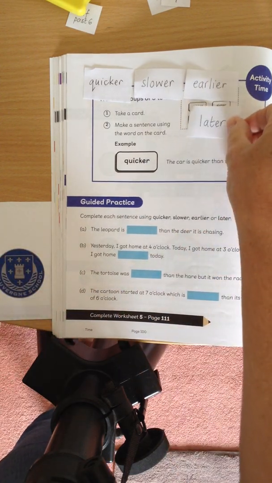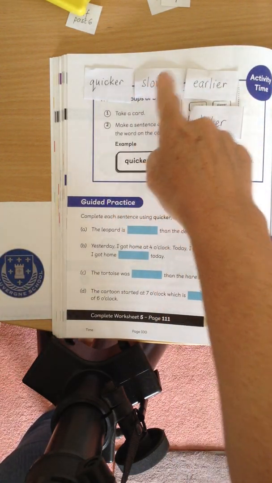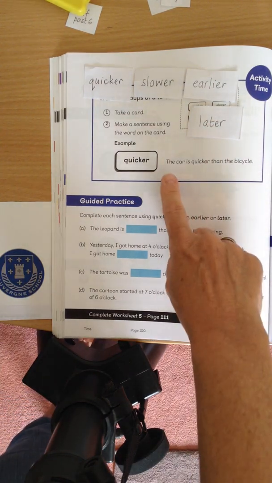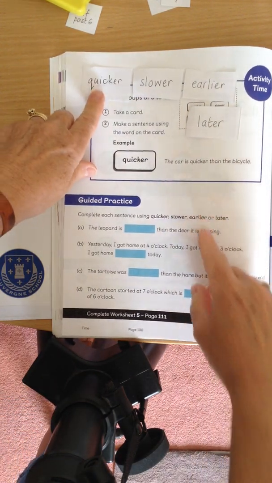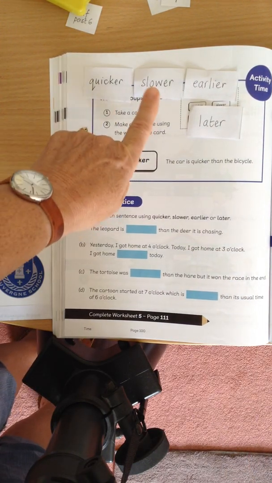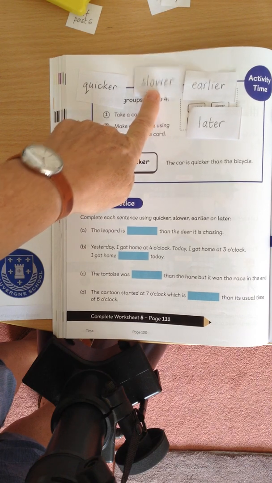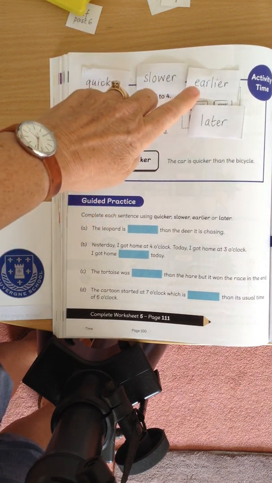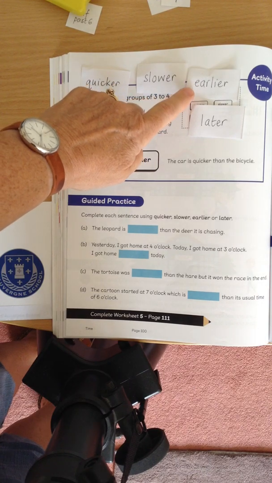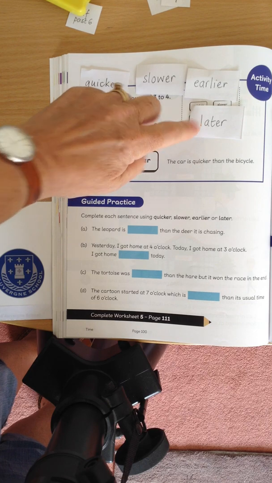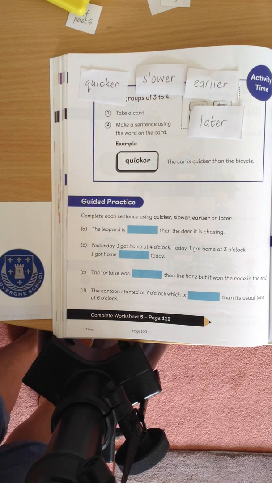And can you make up a sentence for each of these words? For example, it says here, the car is quicker than a bicycle. And then you could say, the bicycle is slower than the car. You could say, I came to school earlier than you. Or then you could say, you arrived later. See if you can have a go at making a sentence with each of those words.